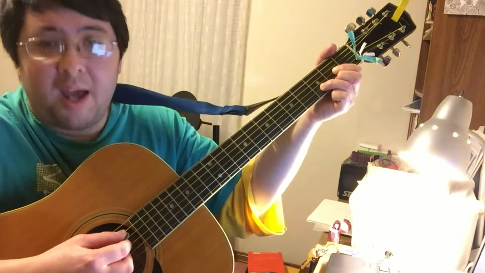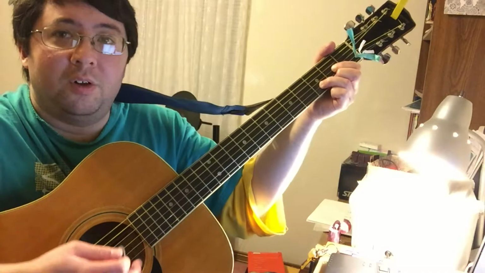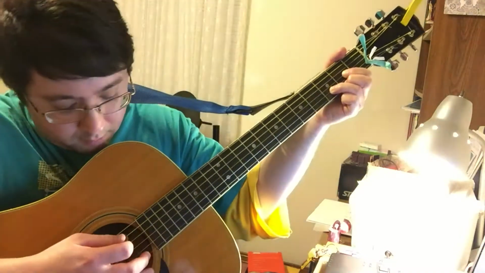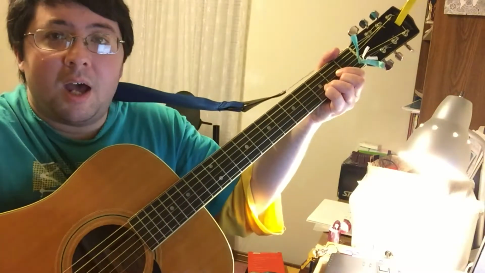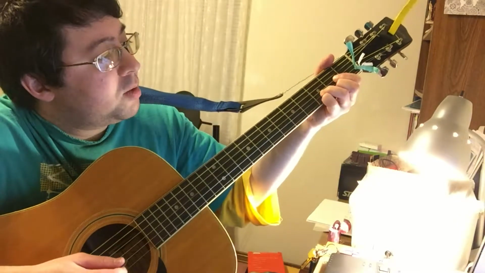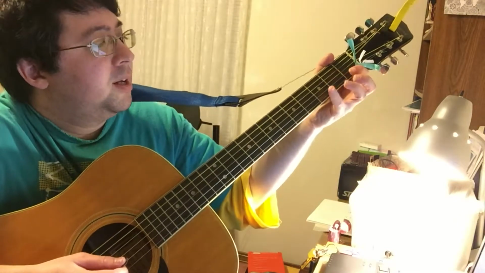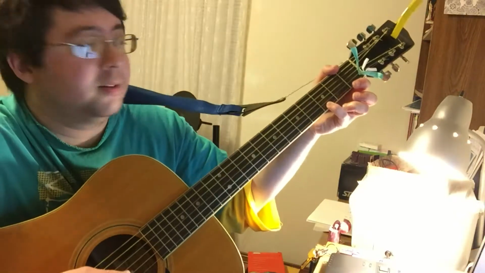Sometimes I actually play the top 5 strings to have a little bit fuller sound. This is the D chord. And this, as a variation, is D suspended. So it's the same as the D chord, except you include the pinky on the first string, third fret.